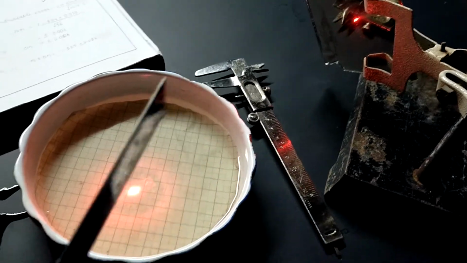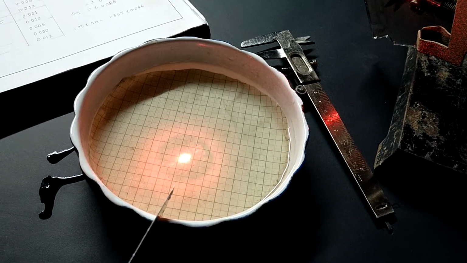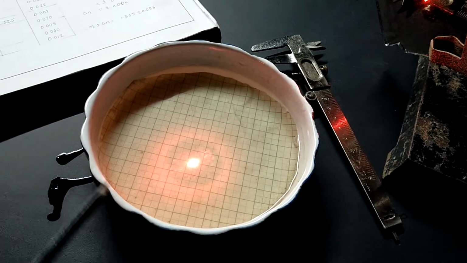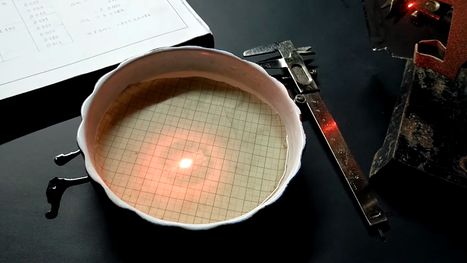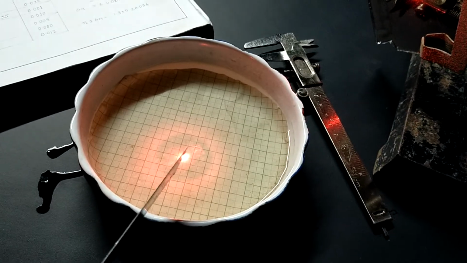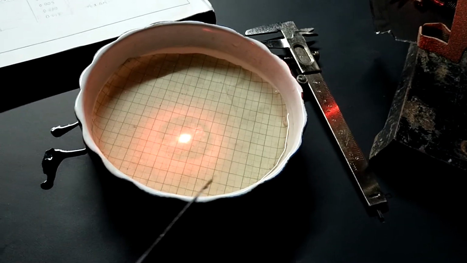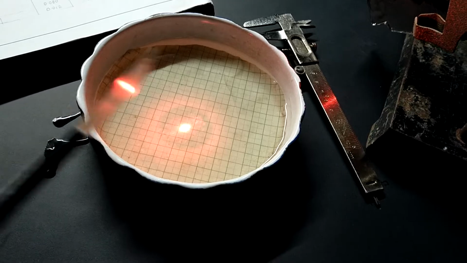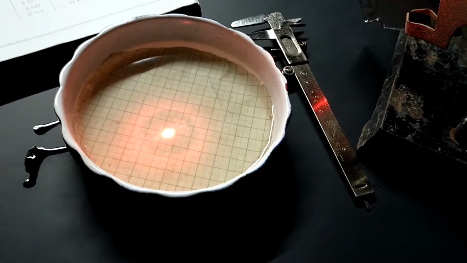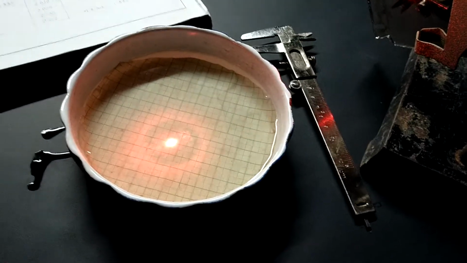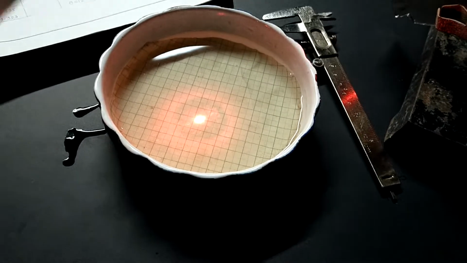The reflected light enters this water bath and we are getting one fringe. With the lights on, we are getting one bright spot and there is one blurred fringe around that bright spot.